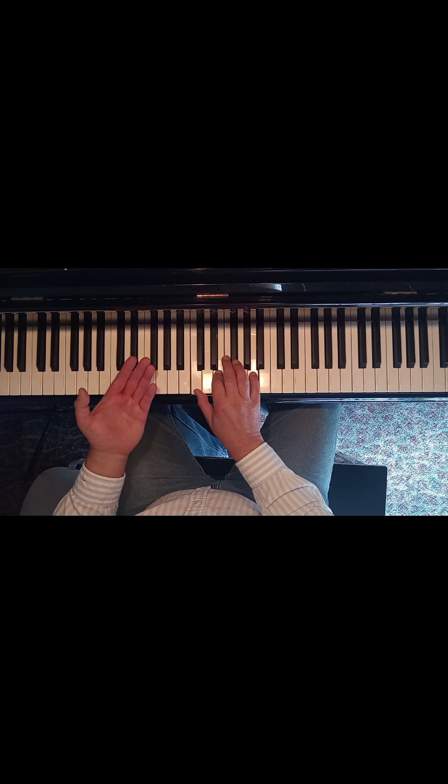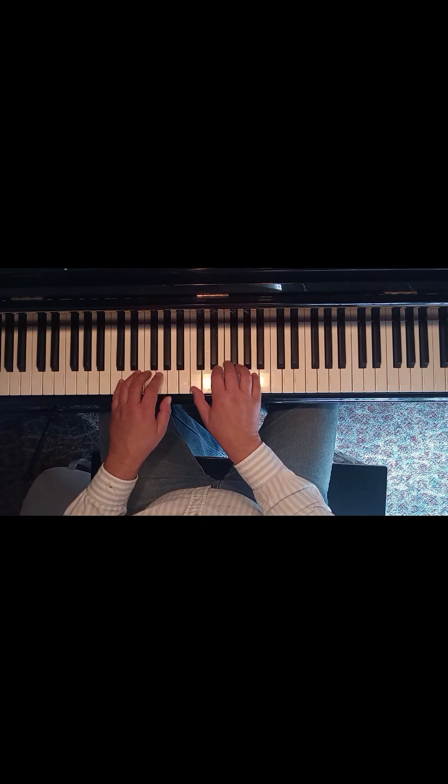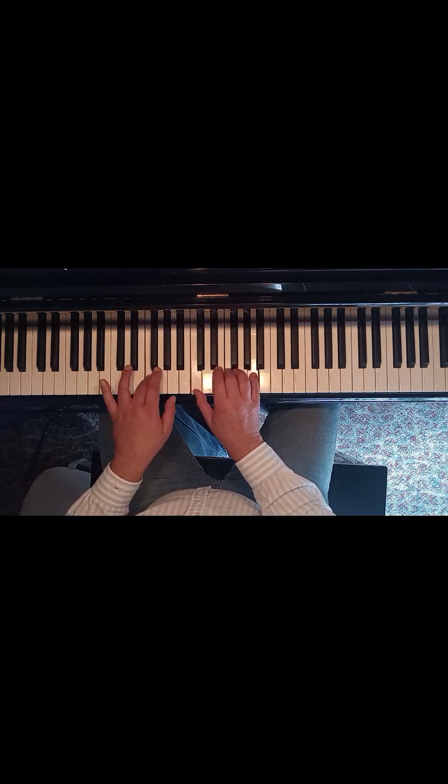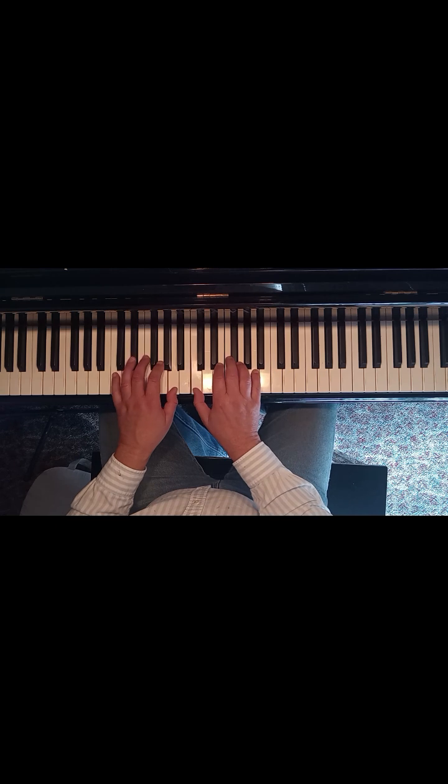Now we'll add the left hand to play the bass note. And the left hand will play F, while the F major chord on the right hand will be spelled out as C, F, A. G on the left hand, while we spell out D minor as D, F, A. Left hand will play A as we spell out A minor, C, E, A.